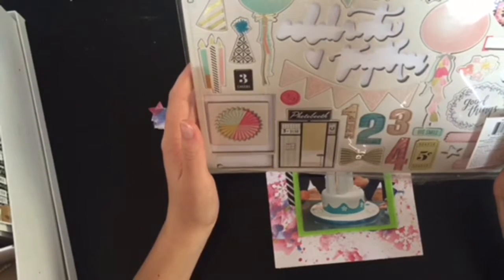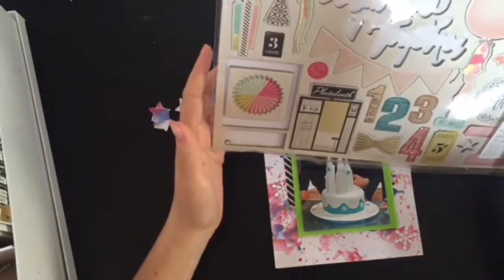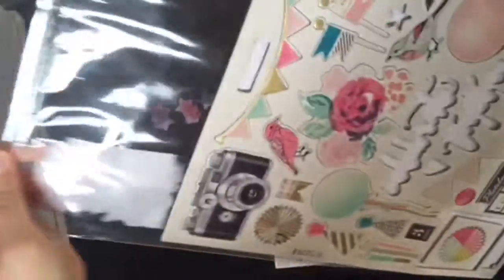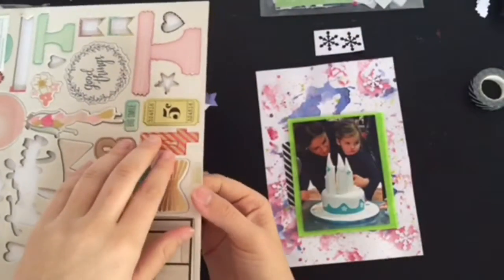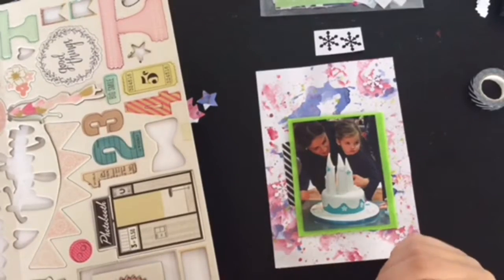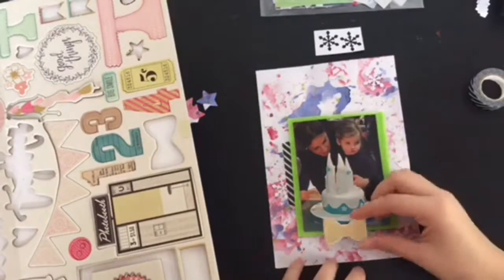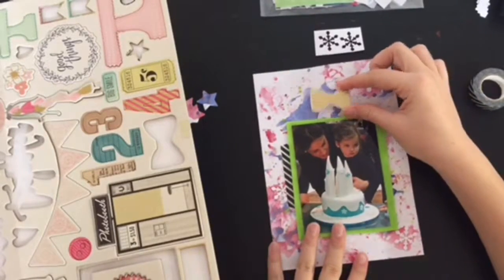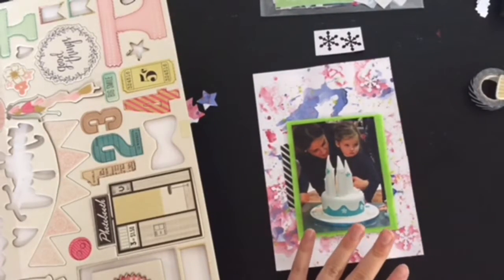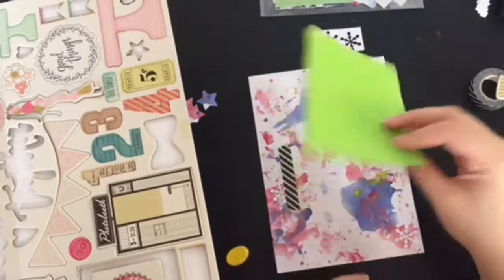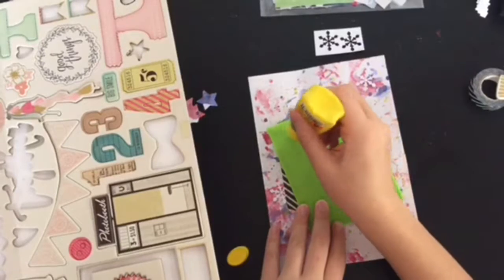Let's see, what can I add here that's birthday themed? Maybe this gold bow. So I can't wait to use up all of this chipboard because then I can use the packaging to make a layout. I know, that's weird. Okay, why is this not stuck down? Let's glue down the photo with the felt.